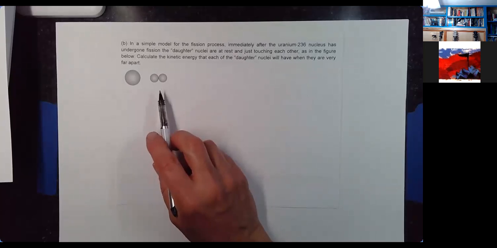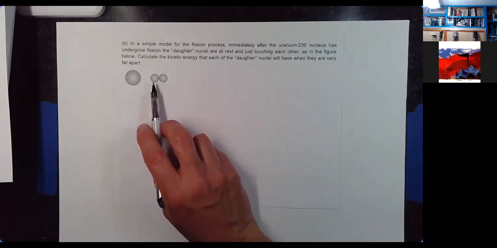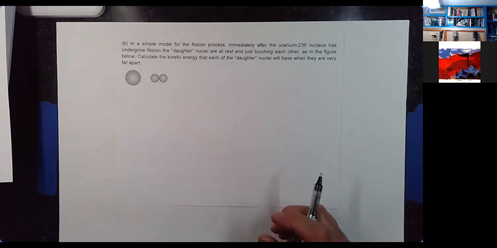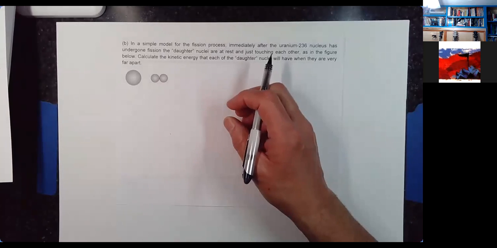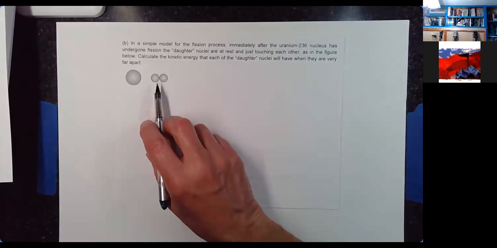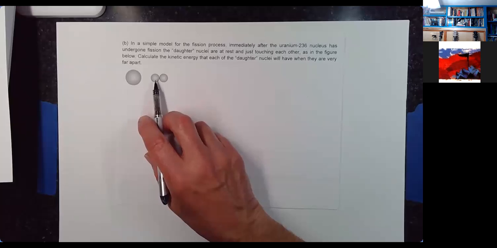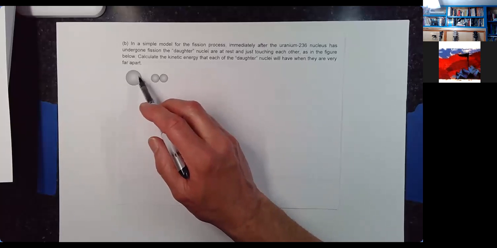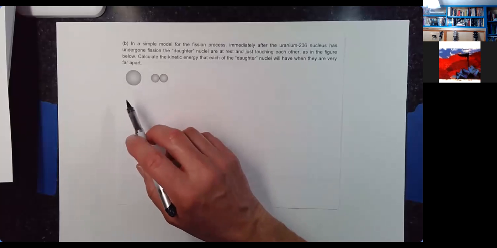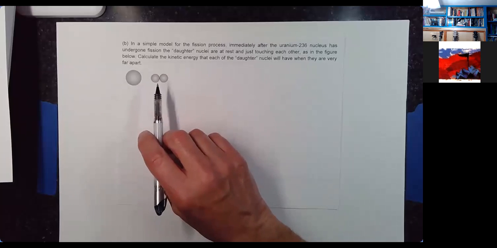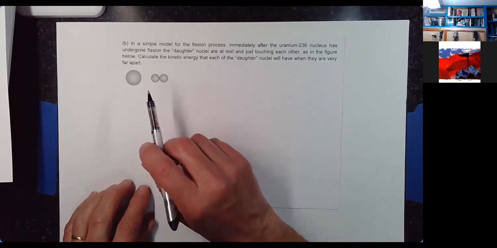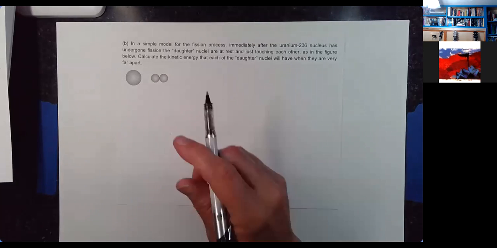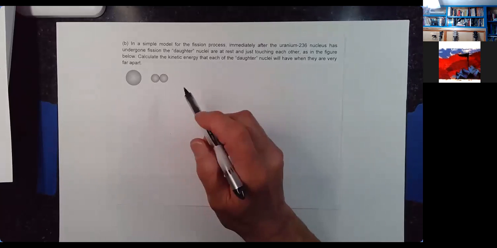Now, the assumption here is that the strong nuclear force is not going to be holding these daughter nuclei together. Actually, once something like this has fissioned, the strong nuclear force is so short range that it doesn't even reach all the way across a nucleus like this. It's a residual force of the force that holds the individual quarks together that make up the protons and neutrons.